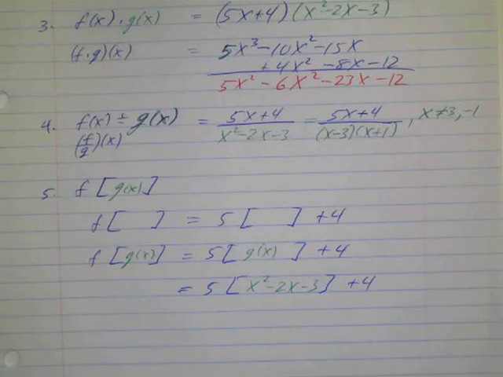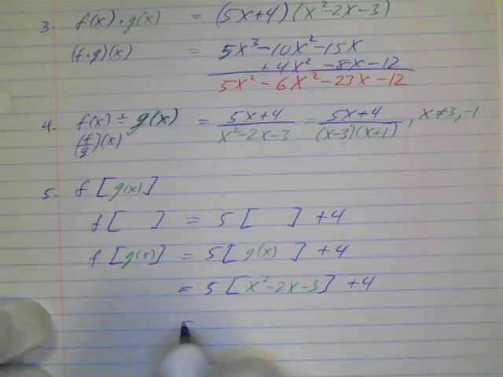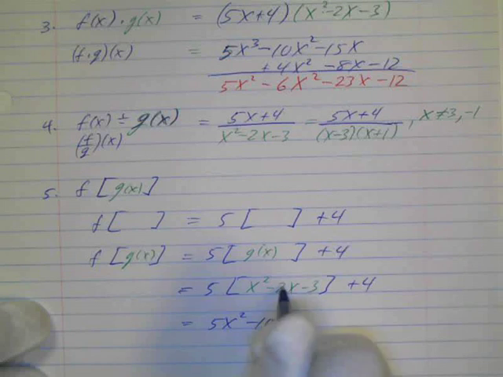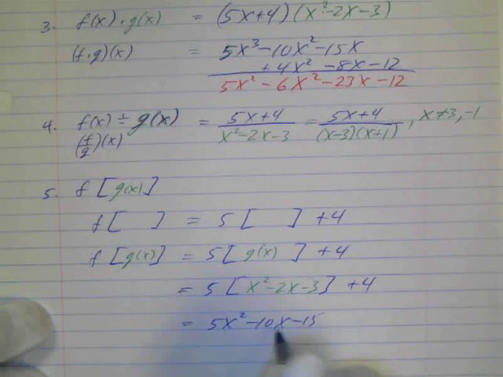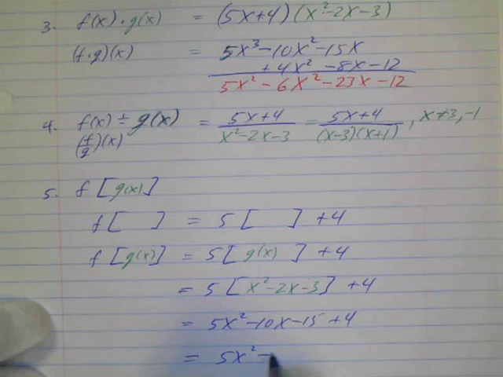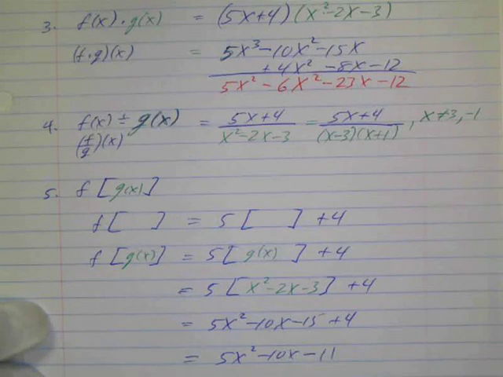Just distribute and combine like terms. So that's going to be 5x squared minus 10x minus 15 plus 4, and I can combine the numerical terms, so I've got 5x squared minus 10x minus 11. Is that all right?